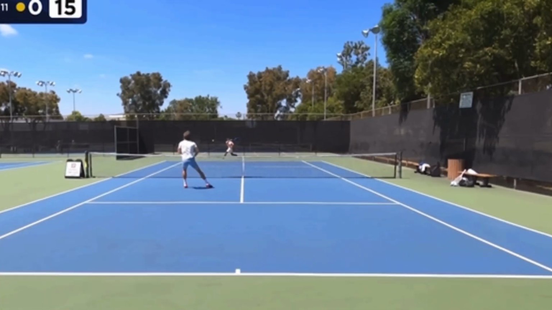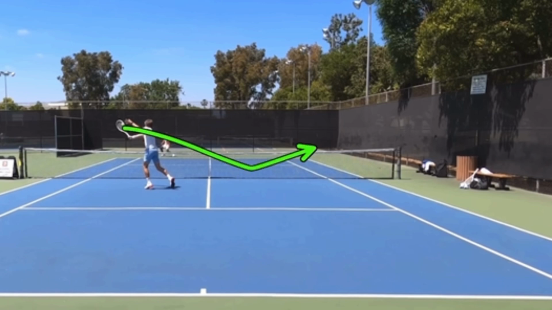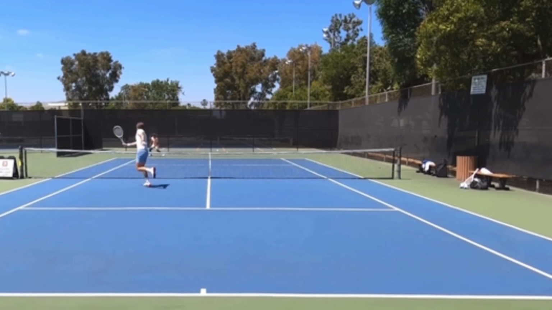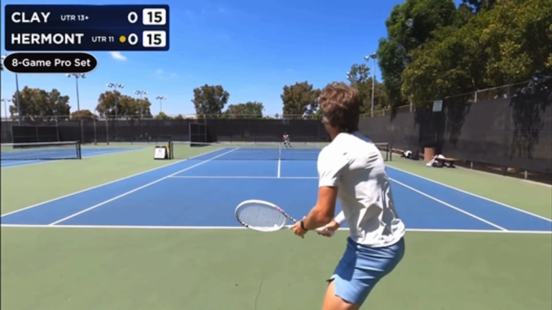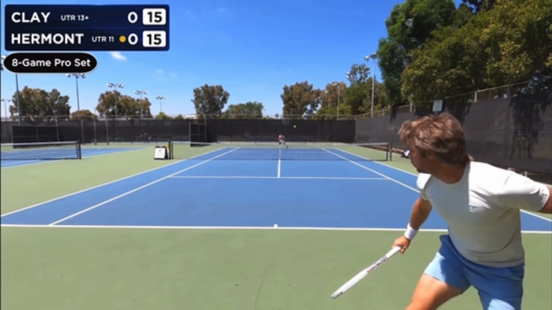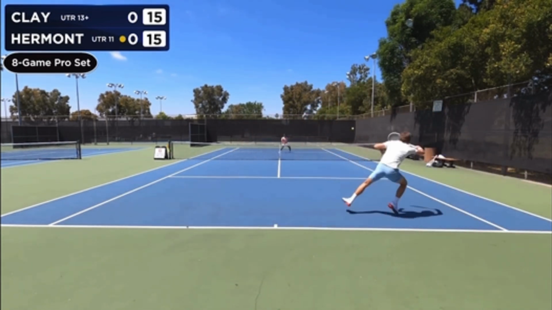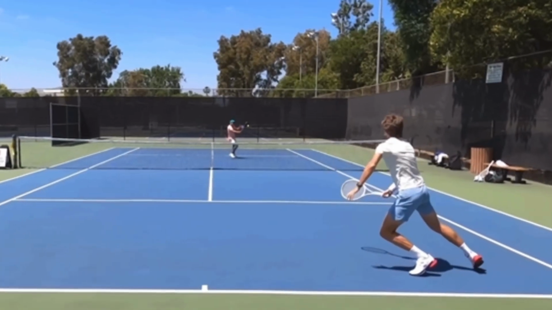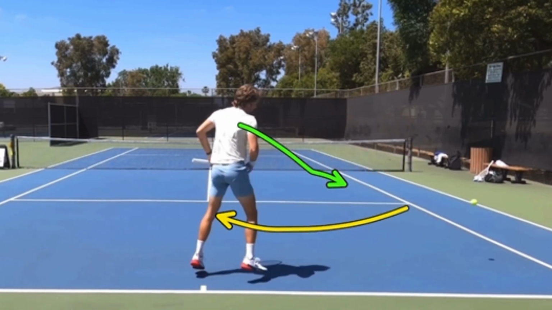Now, right here, we'll notice Hermant goes for a down-the-line pass, and Clay has a high volley, and he's going to hit this ball short, angled into the service box. Then on the very next point, Hermant hits a great tee serve. Clay barely gets it back, hits it short, and now Hermant's coming forward. You'll notice here, Hermant is actually going to hit behind Clay. As Clay goes over, the ball actually wrong foots him.